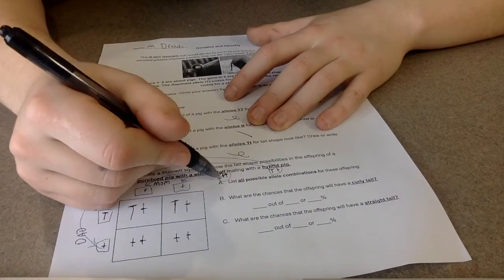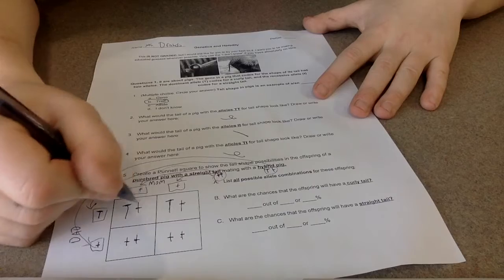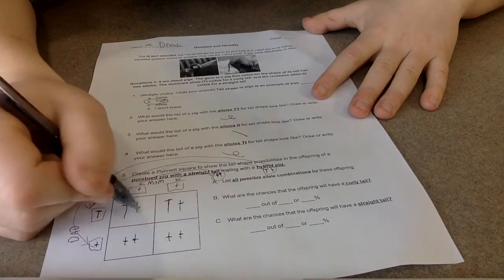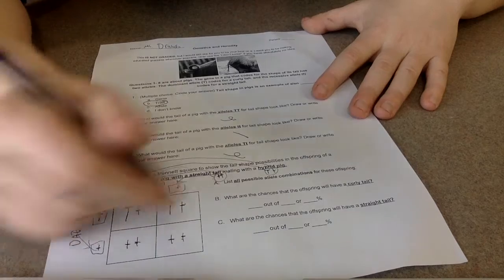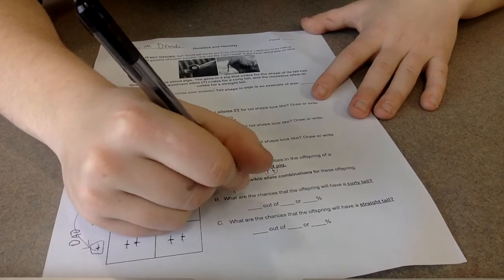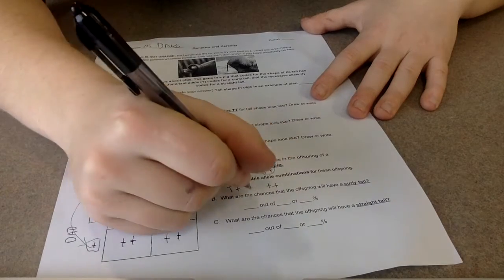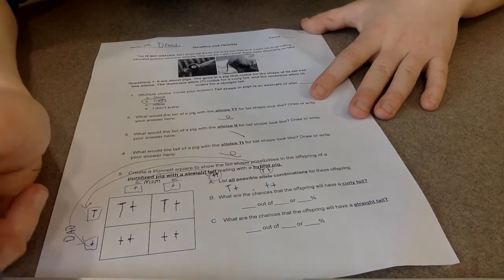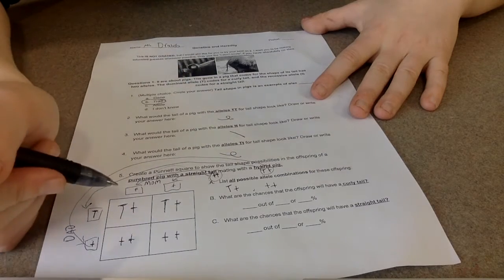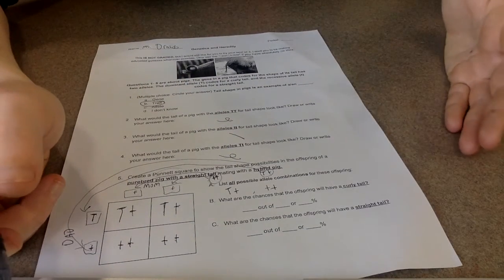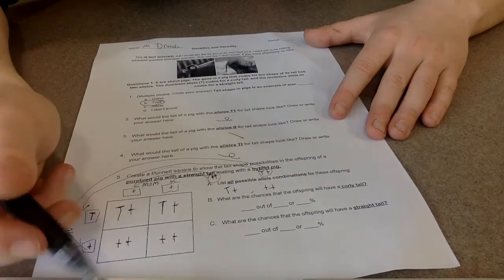Let's look at A. A says list all possible allele combinations for the offspring. So the allele combinations are what's inside the box. So we have a choice of, like on top, big T, little t. Or it looks like little t, little t. Now, if there's only one choice in these boxes, you would only write one set of alleles there. And if there were multiple choices, we would write multiple choices. Here there are just big T, little t, and little t, little t.